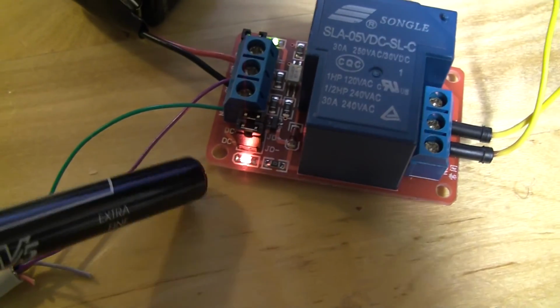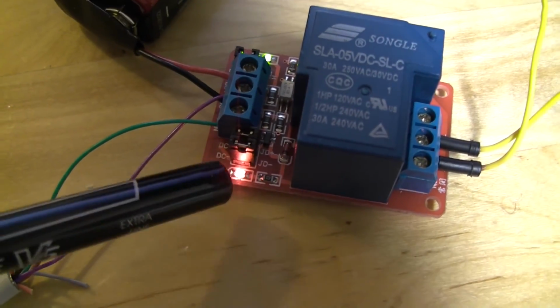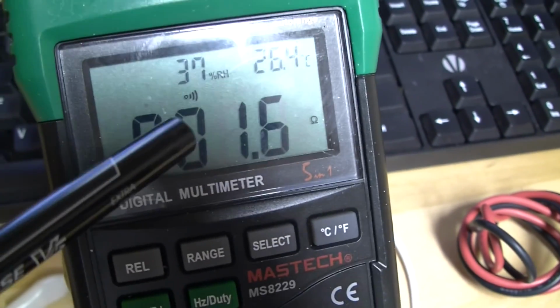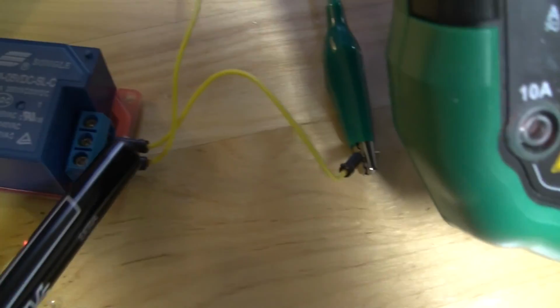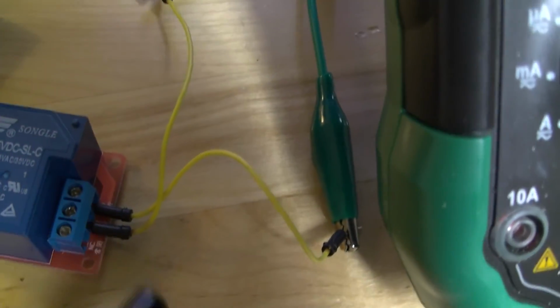So let's go to a relay. As you can tell, this LED is now lit up, and the multimeter is working because these two are now connected with each other.